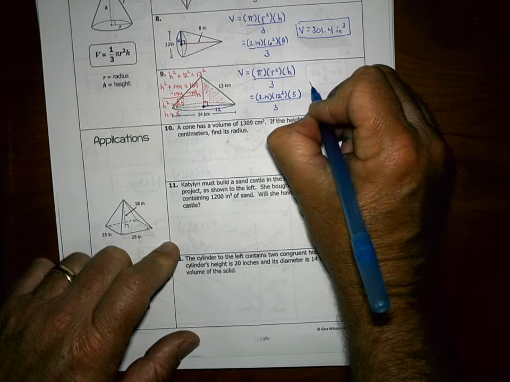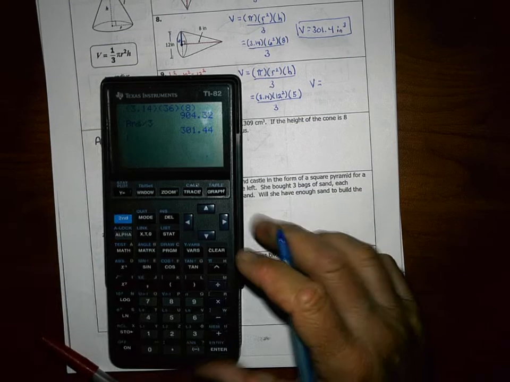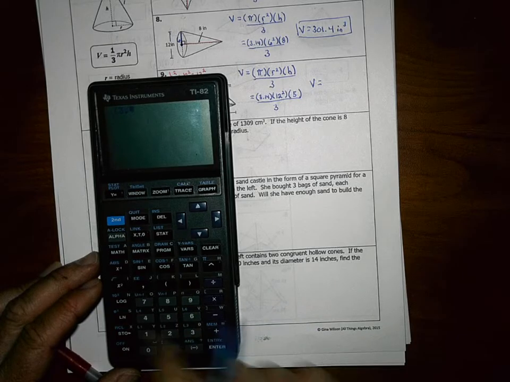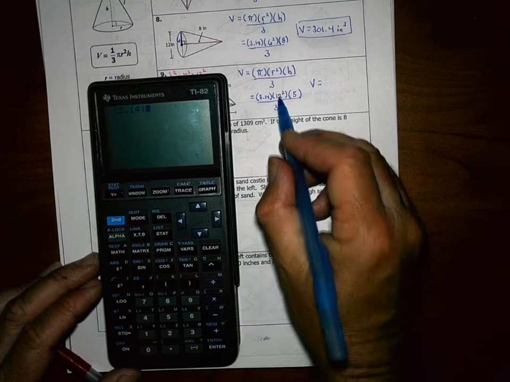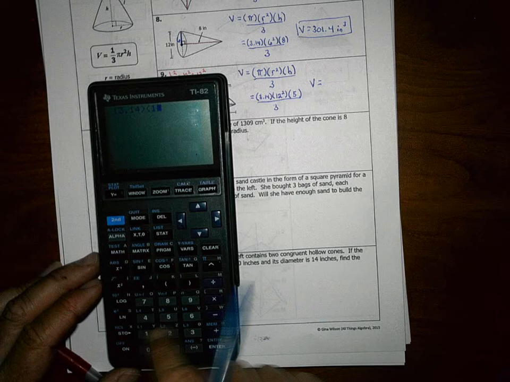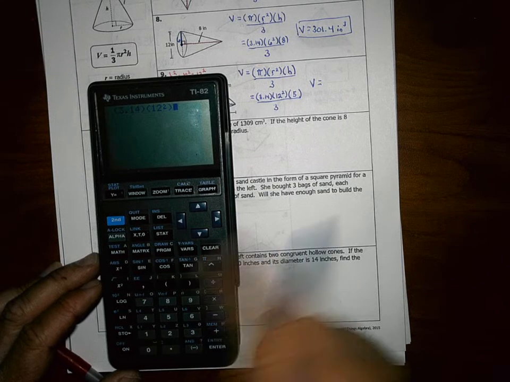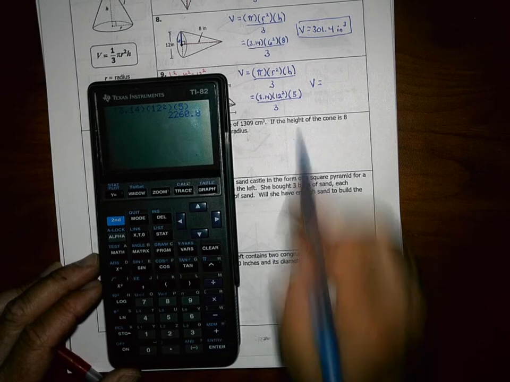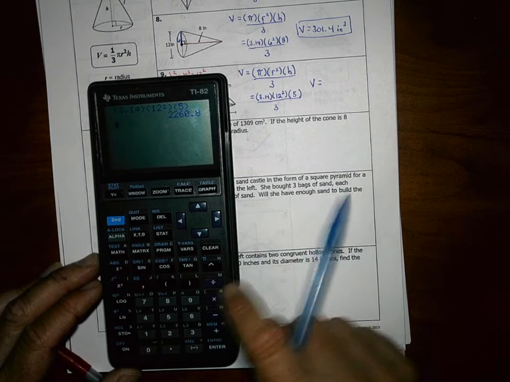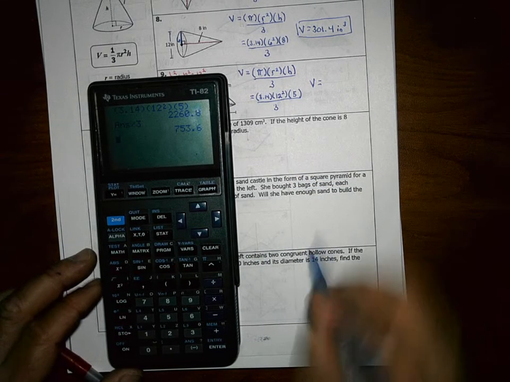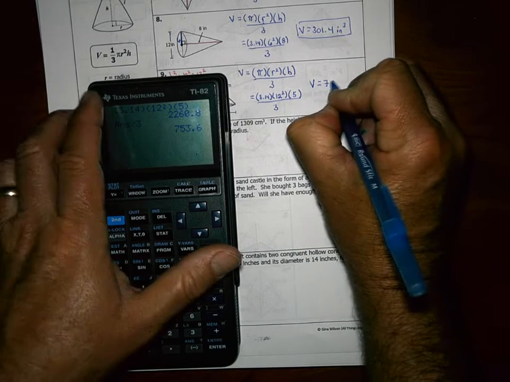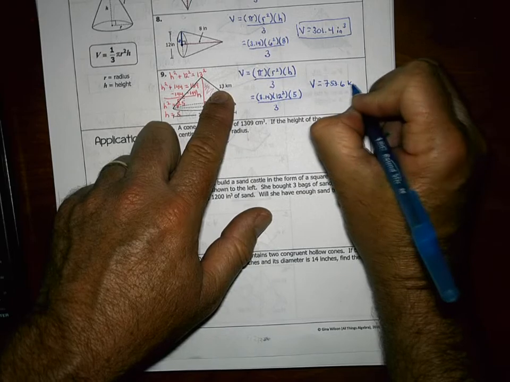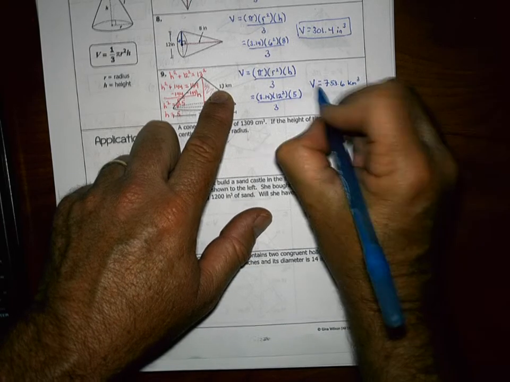So now when I get to this point, I just type it into my calculator. All right, so I'm going to go 3.14, that's my approximation for pi, times 12 to the second power. I could have put 144, all right, times 5. I see what that equals. Don't worry about writing it down yet because we still got to divide it by 3. There's my volume, 753.6. So my volume is 753.6 cubic kilometers, so km cubed. There's my volume for number 9.